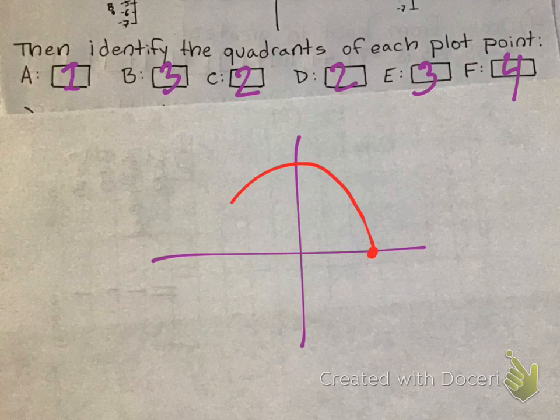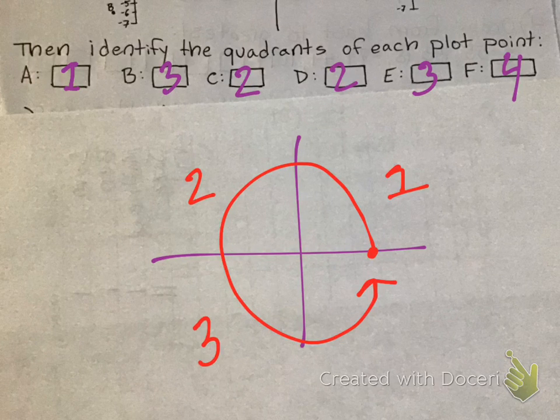As we know, the way that our quadrants work is it actually goes counterclockwise. We start here and we go around. 1, 2, 3, 4. In quadrant 1, both values are positive. In quadrant 2, X is negative, Y is positive. Quadrant 3, both negative. In quadrant 4, we get positive, negative. So this might be something you would want to write down because it's kind of good knowledge to have.